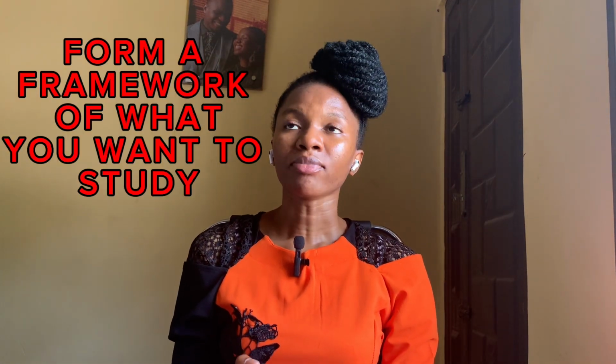Finally, form a framework of what you want to study. A passive reader can pick up a textbook and start reading from beginning to end passively. An active reader will not do that. An active reader will pick a topic from the textbook, okay, today I want to read heart failure, and you read everything about heart failure.